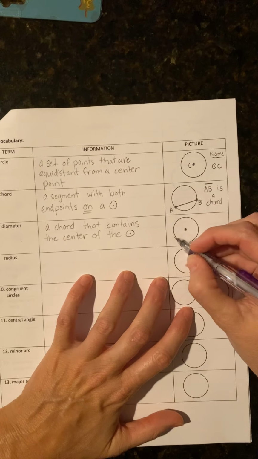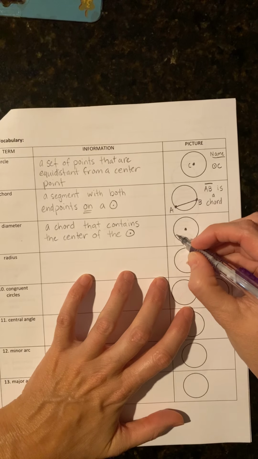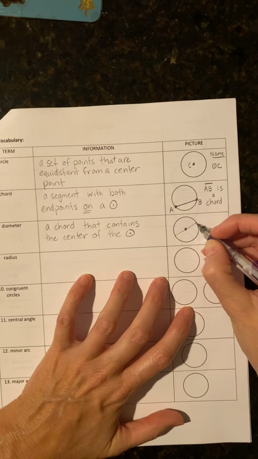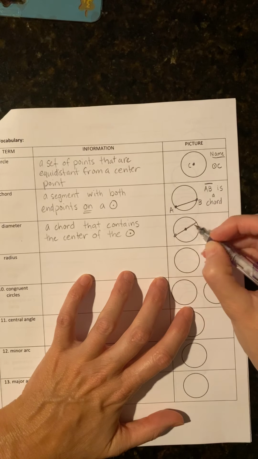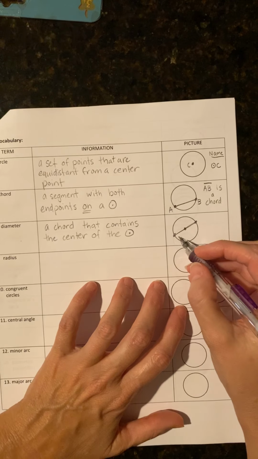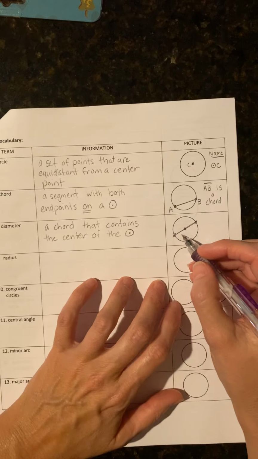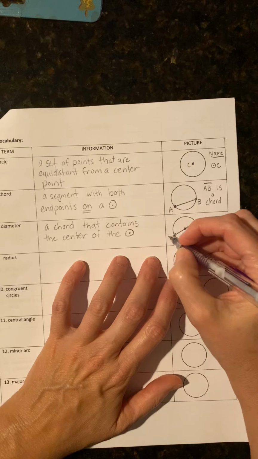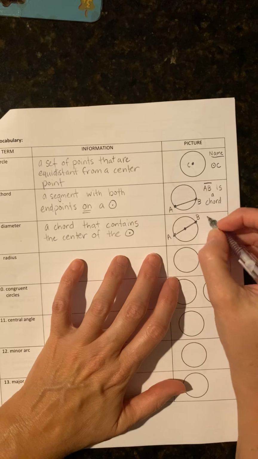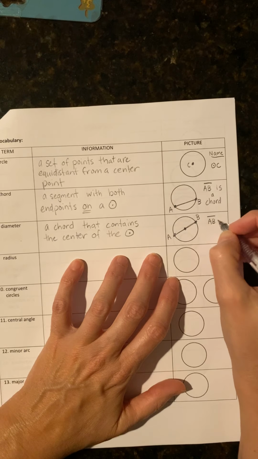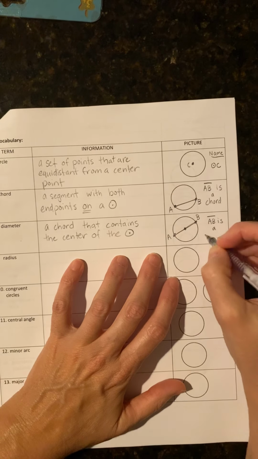And a diameter is a chord, which is a segment with both endpoints on the circle. It just happens to pass through the center like this. Now, you still name it with just those endpoints. Even though it passes through the center, you still name it with just A and B. So segment AB is a diameter.